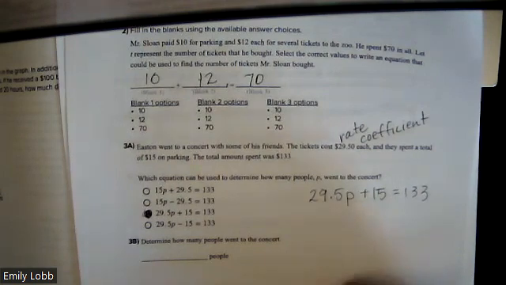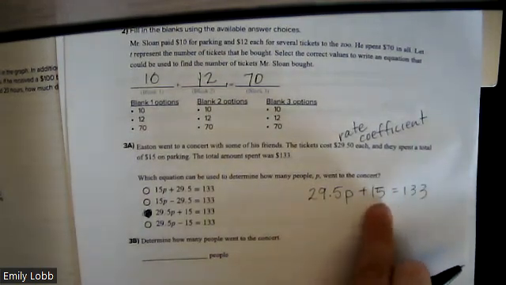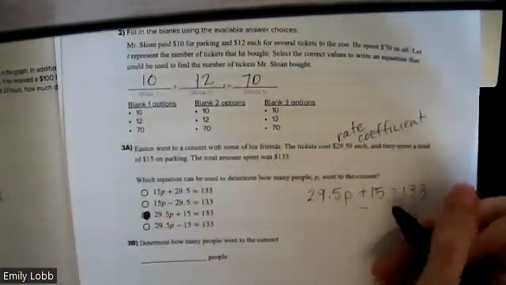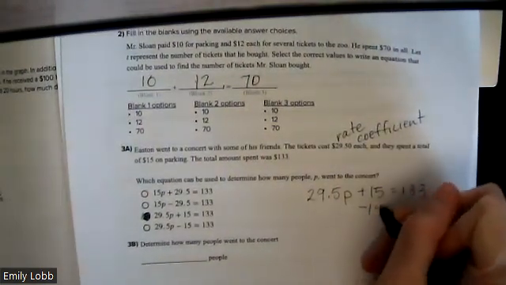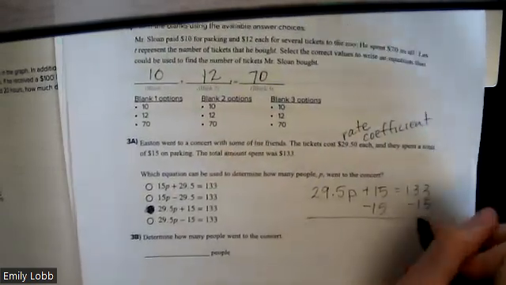So the first thing we have to do is add or subtract. What are we adding or subtracting? 15. Am I adding or subtracting it? You got it. So if I added it, it would be 30 and it wouldn't get rid of it. So in order to get rid of it, I have to subtract it from both sides.